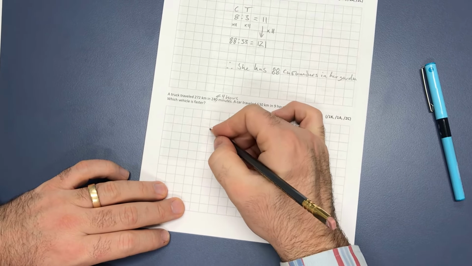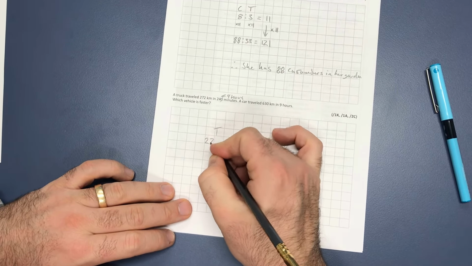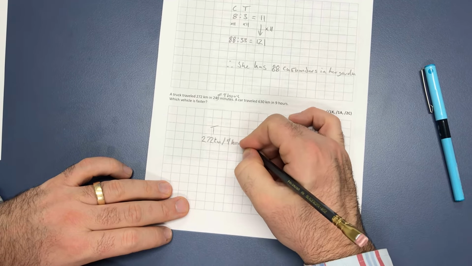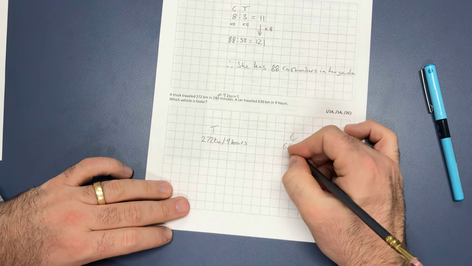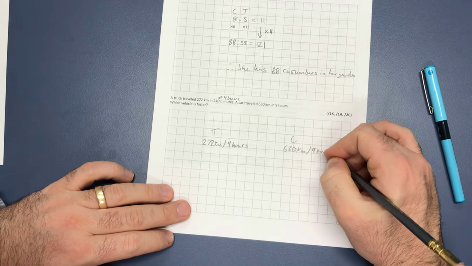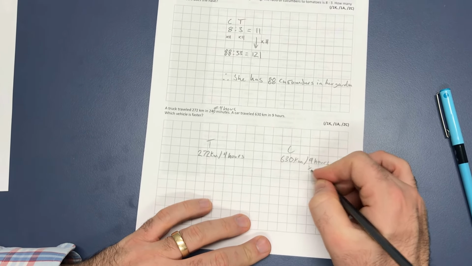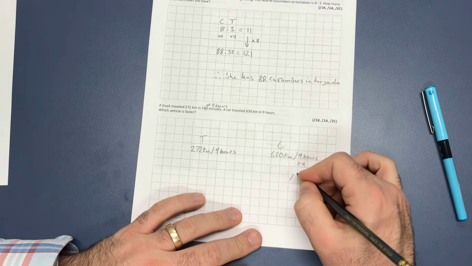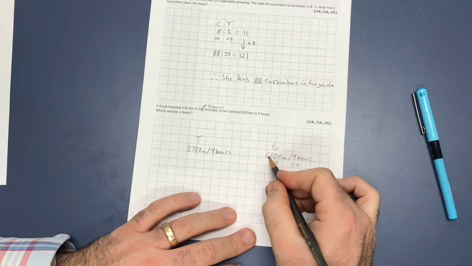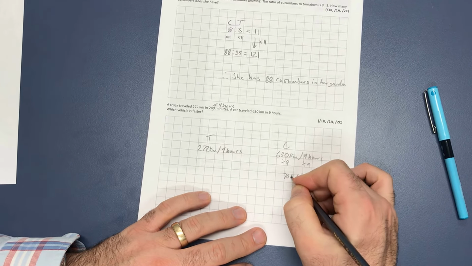Okay, so now I can say that I have the truck and I have the car. The truck is traveling 272 kilometers per 4 hours. The car is traveling 630 kilometers per 9 hours. What I want to do is reduce these to unit rates. So just like we did originally, divide that by 9. That gets me down to 1 hour. Whatever I do to the second term, I need to do to the first term. 63 divided by 9 is 7, so 630 divided by 9 has to be 70.